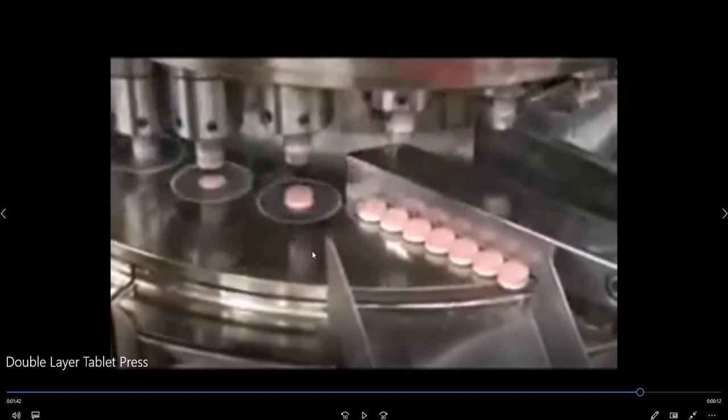It will be filled from the second hopper, and then this is the ejection part. In the ejection part, if you see here, the upper punch goes up, and the lower punch also goes up to locate the tablet at the surface. When it reaches this obstacle here, the tablets get removed, okay?